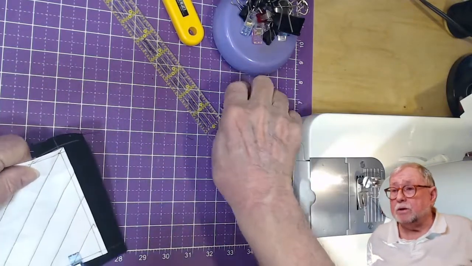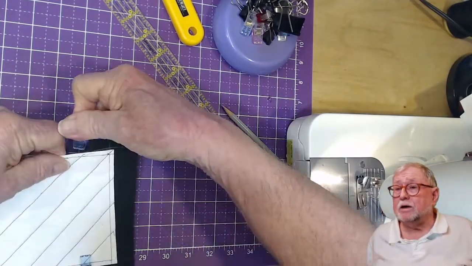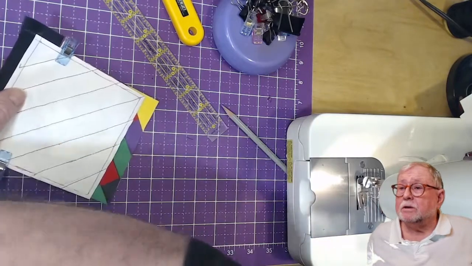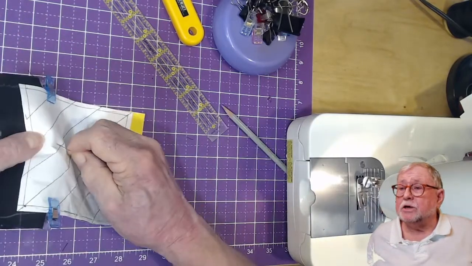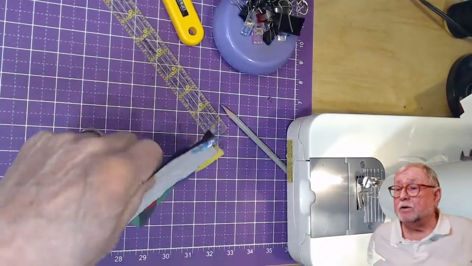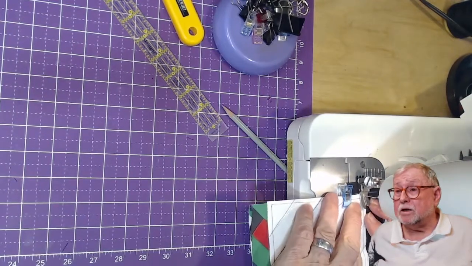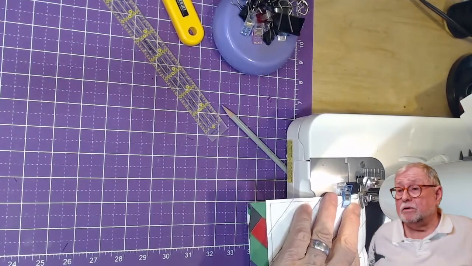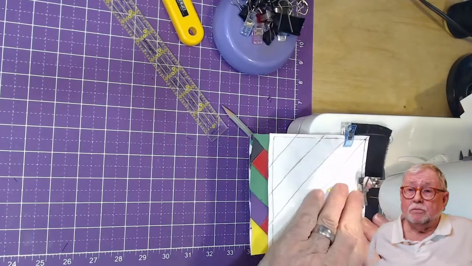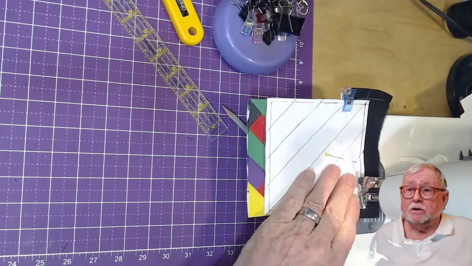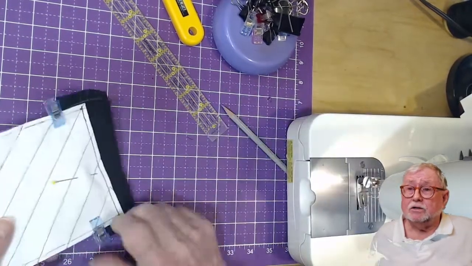I do a lot of clipping, a lot of pinning. I'm a pinner and a clipper. I don't want to take too many chances. And here I'm sewing again on that line. I notice I keep the paper foundation on for the entire project. It stabilizes everything and just makes it easier.